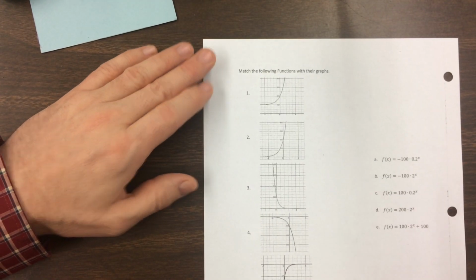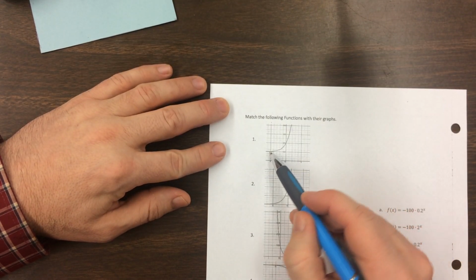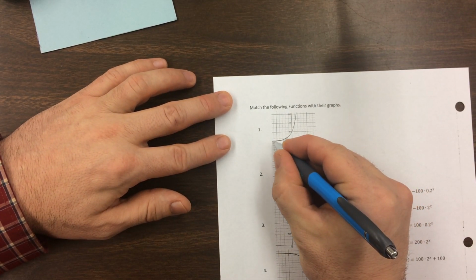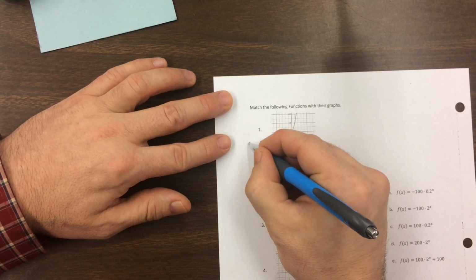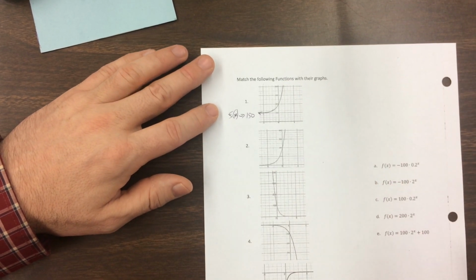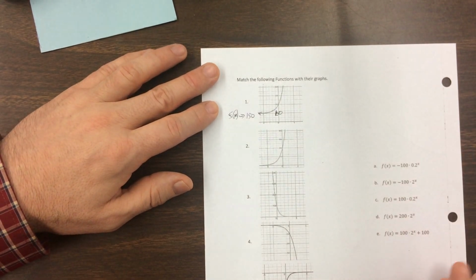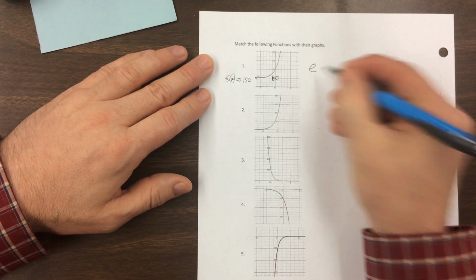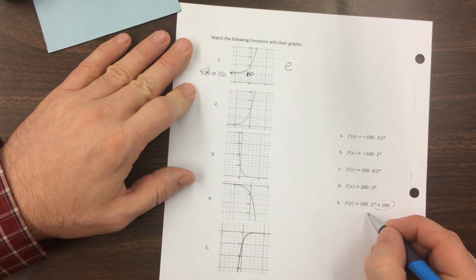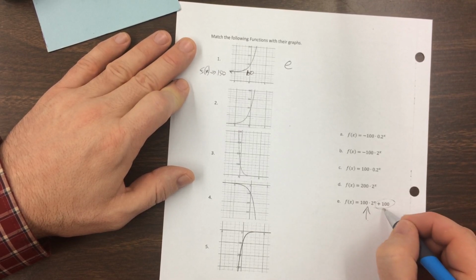All right, and last page, another thing about graphs. Last bit. Match the functions with their graph. So I can see this is growth, and I can also see, if I look carefully, this is not approaching 0, but f of x approaches 100. So this must mean I have a constant here. Okay, so this is going to be e because I've got an added constant. So no matter how small this gets, I'm always going to add 100.